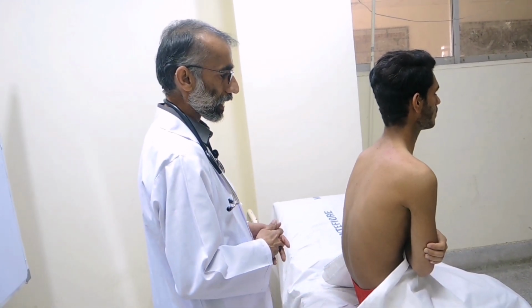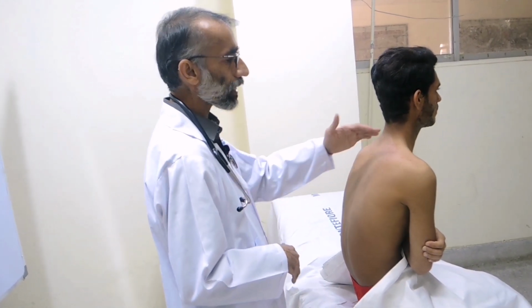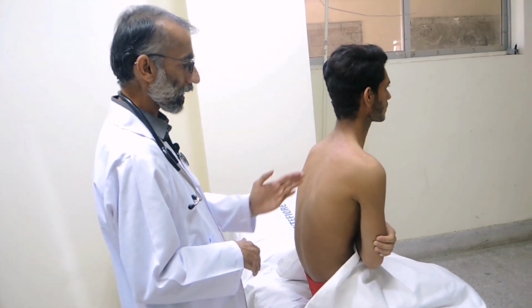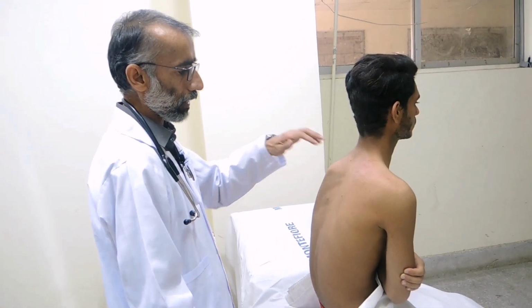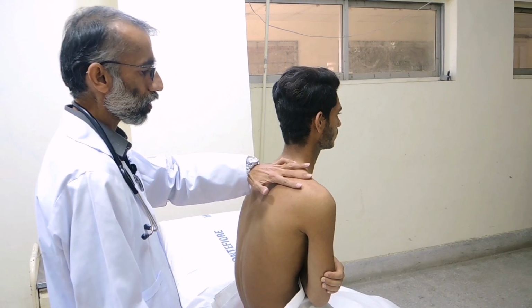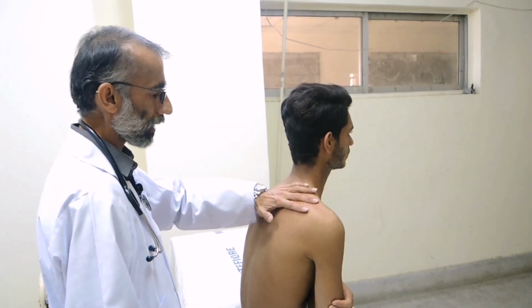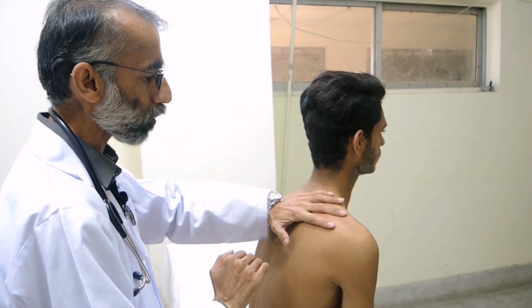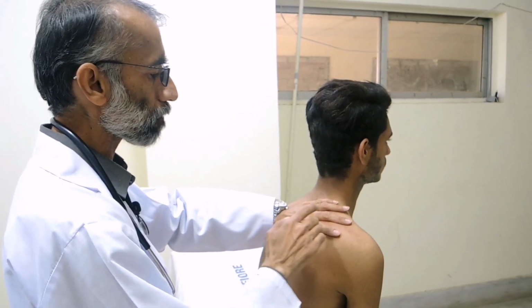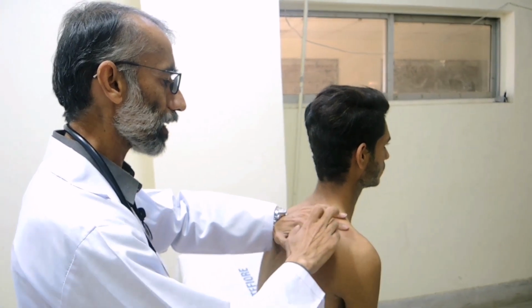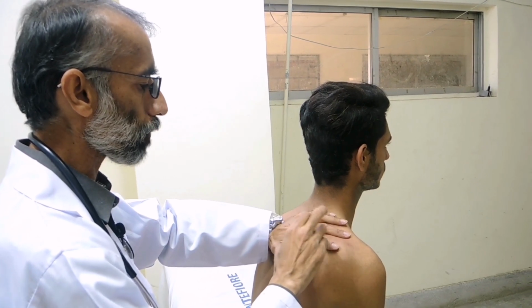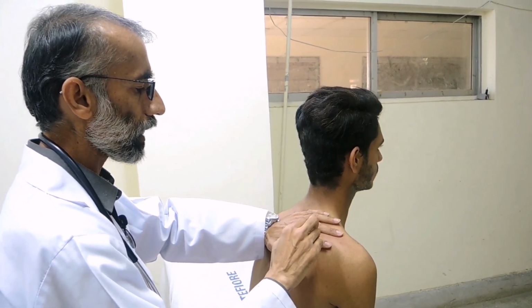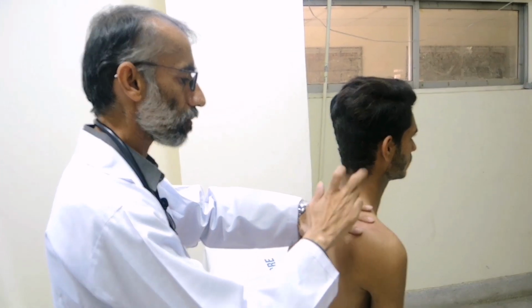Now proceed to percussion. Start percussion above the scapula, over the trapezius muscle, in the interscapular area, and below the scapula. Place your left middle finger on the chest firmly, with the other fingers relaxed, and strike the left middle finger with the right middle finger at right angle. The right middle finger should be partially flexed, and the movement should come through the wrist, not through the forearm.